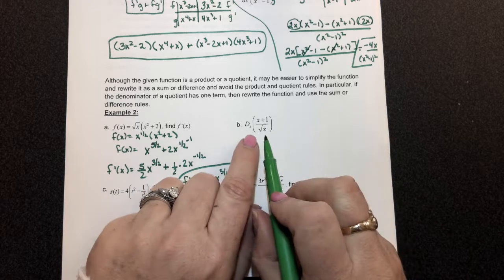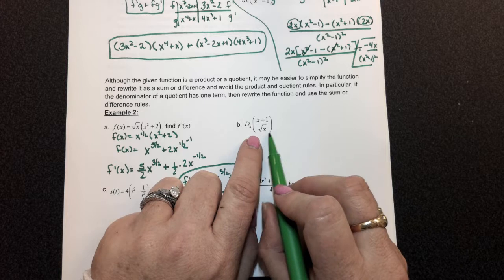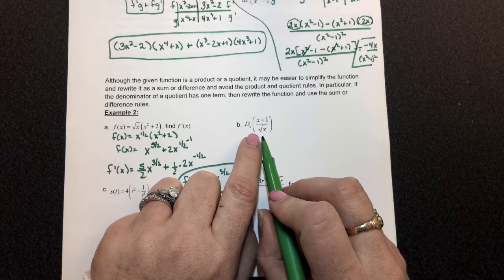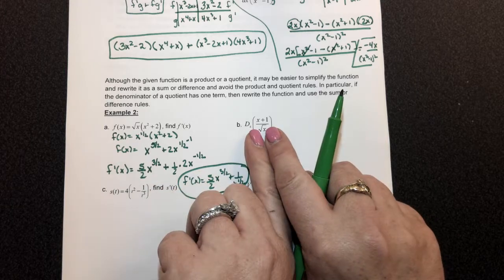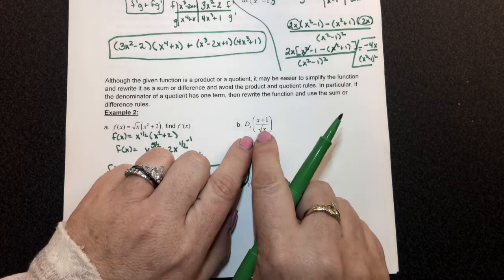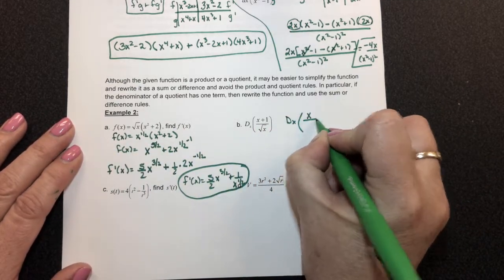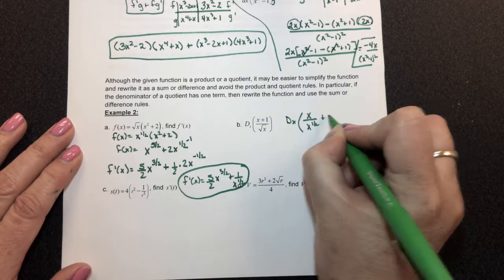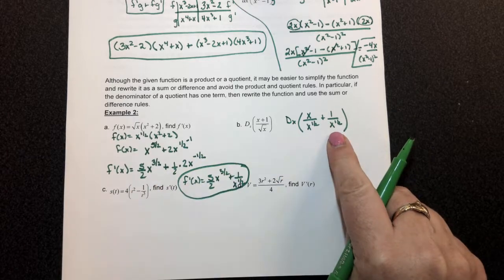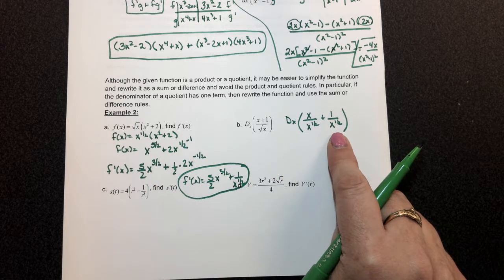Okay. Look at B. You have x plus 1 divided by square root of x. You have a single monomial. You could use quotient rule if you really wanted to, but it would be much easier to take this larger fraction and split it into smaller fractions. So take your square root of x and divide it out. So take x and divide it by x to the 1/2 plus 1 over x to the 1/2. Again, if you have a single monomial, this is the path to take. It'll make your life easier than using that quotient rule.